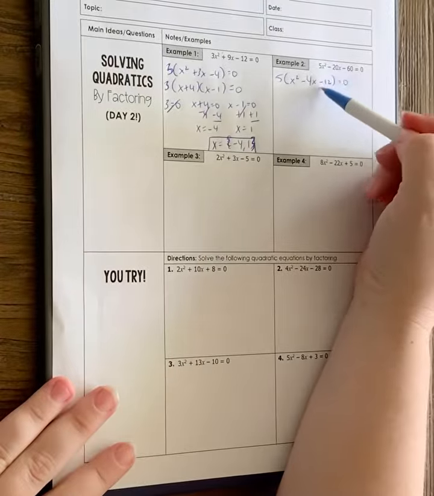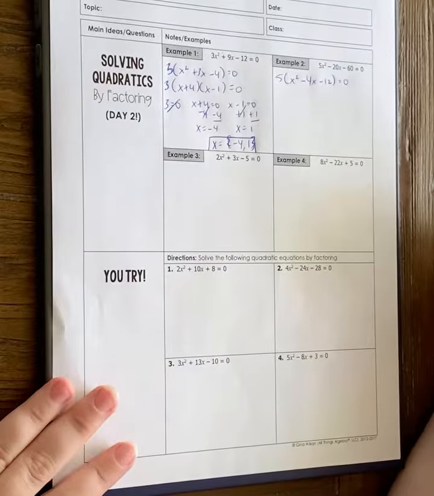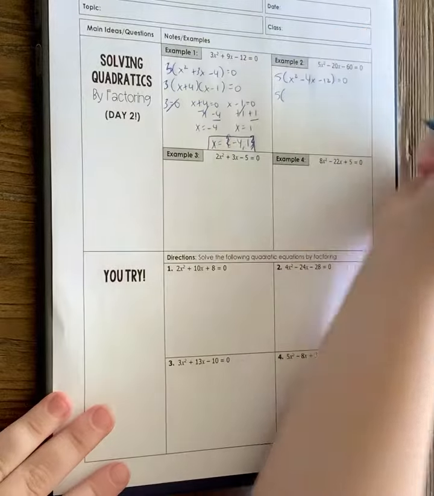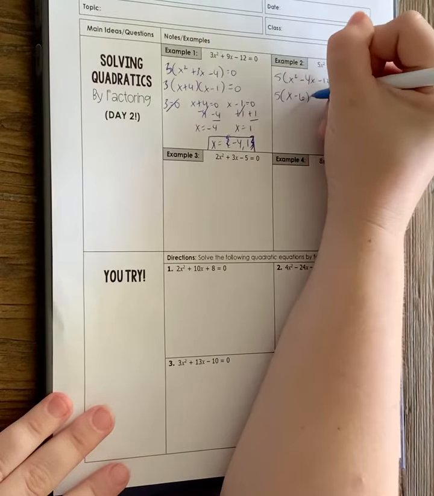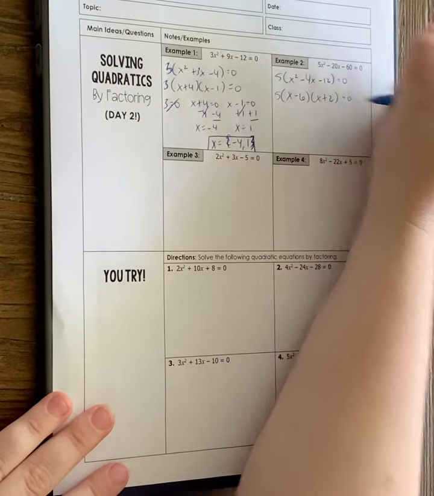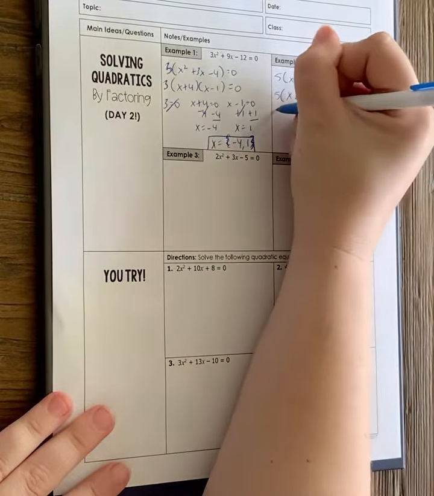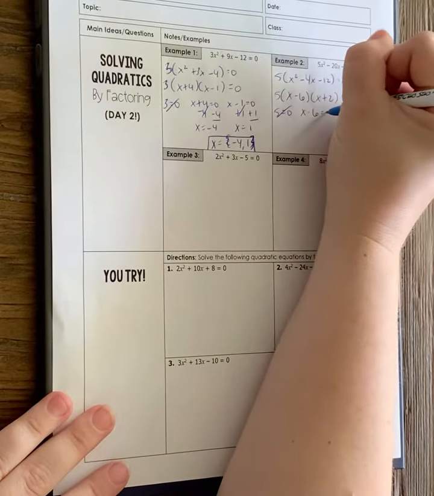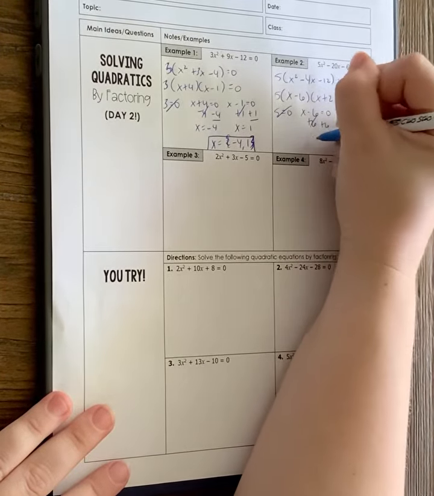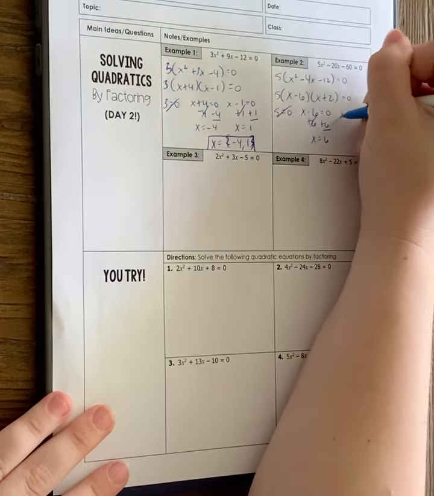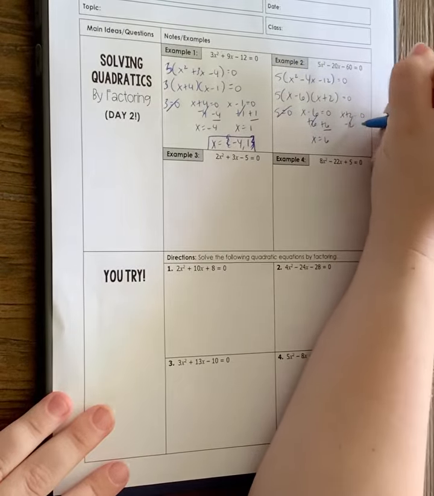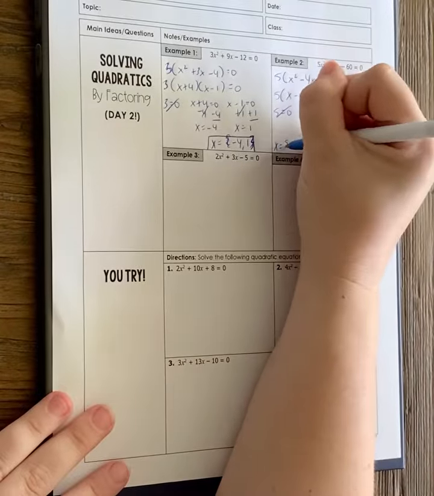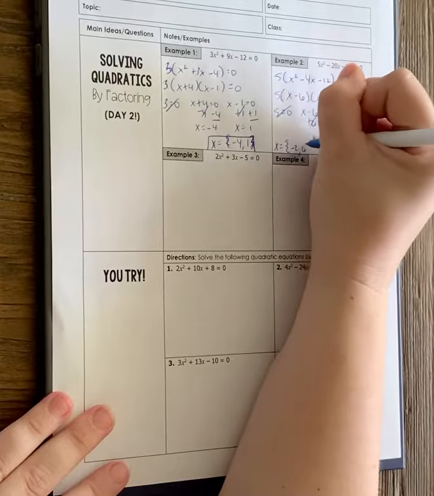Okay, from there, what multiplies to give you negative 12 and adds to give you a negative 4 is negative 6 and 2. So that 5 that we took out, we just pull it down. We have x minus 6 and x plus 2. Then we set each of them equal to 0. 5 equals 0, cancels. X minus 6 equals 0, we just add 6 over. X plus 2 equals 0, we subtract 2 over. So our solution set is negative 2 and 6.